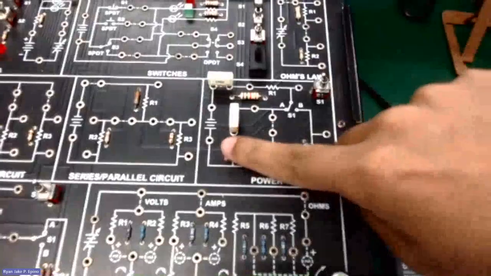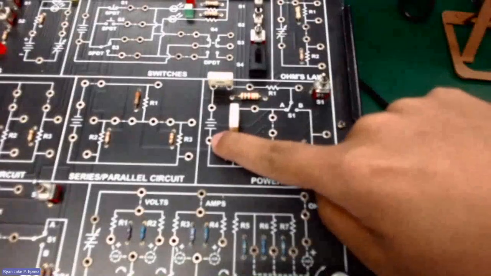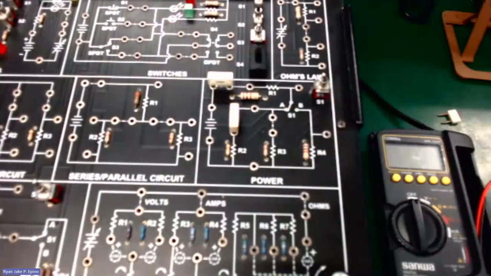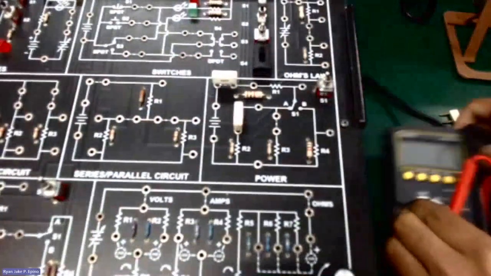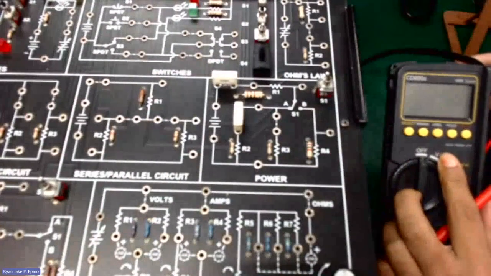If we look, the positive is on the lower side and the negative is on the upper part. Someone may ask, sir, why is the black on top, shouldn't it be the other way around? So that is the reason why. We need to set our multimeter to voltage.